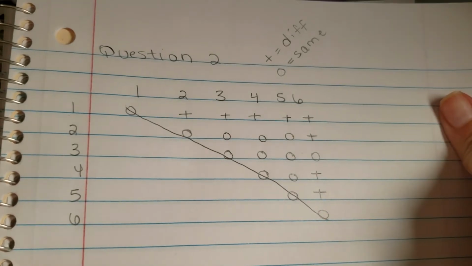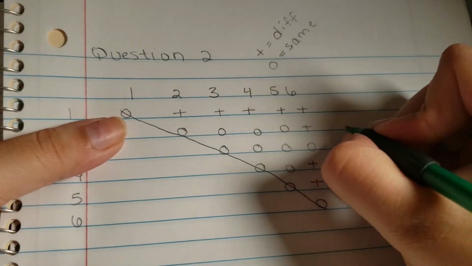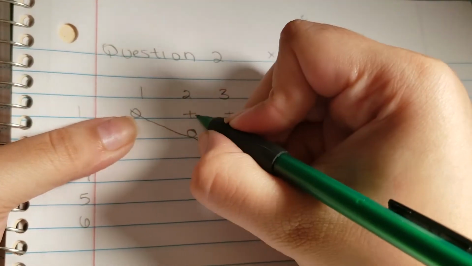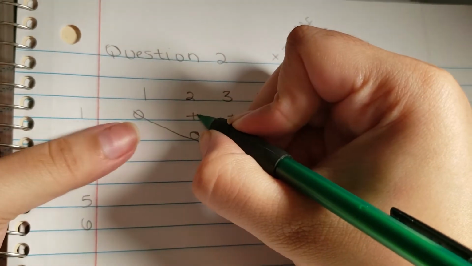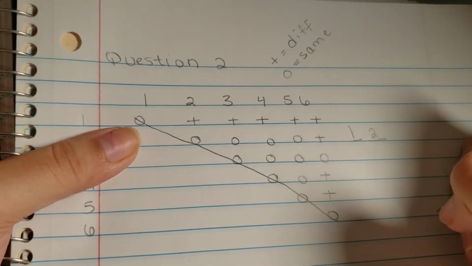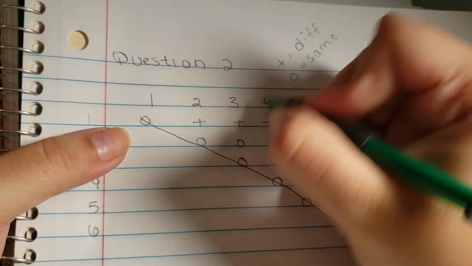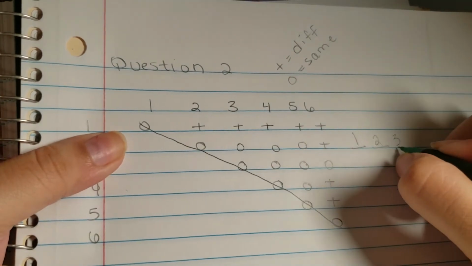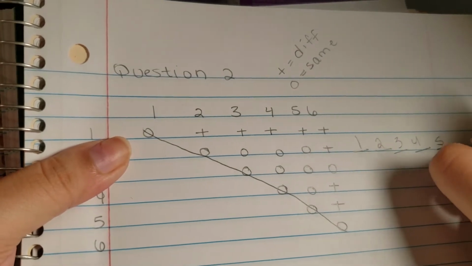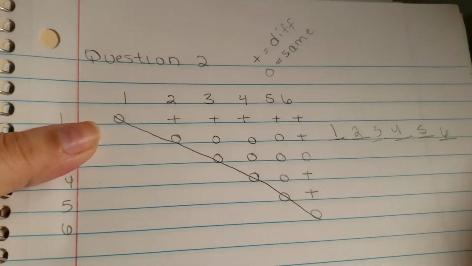Okay, now going through row 1 and 1. So far, we're just going to write it as its own group because we don't have any other information. Okay, 2 and 1. It's a plus, letting us know that 2 and 1 are in different groups. So we're going to write 2 as its own group. 3 and 1 are also a plus, which means different, so 3 is going to be in its own group. You can see the rest are plus as well, so write them all as their own groups. This is going to change as we go through the rows.